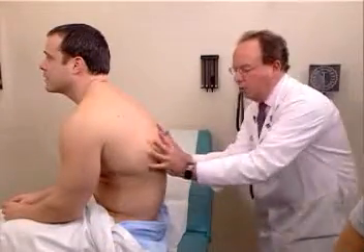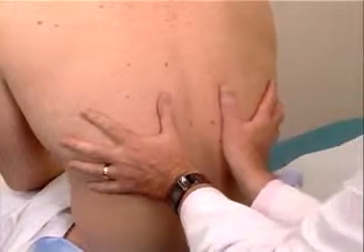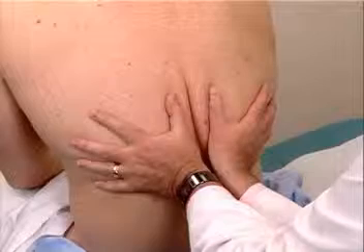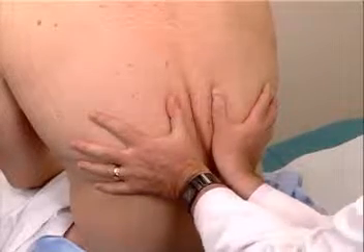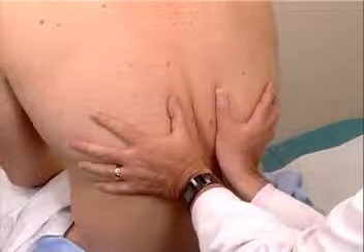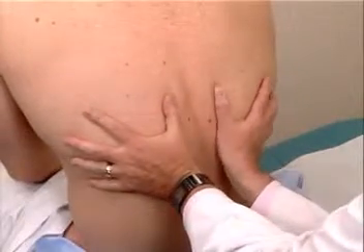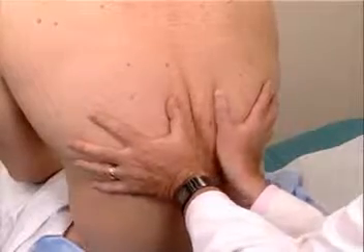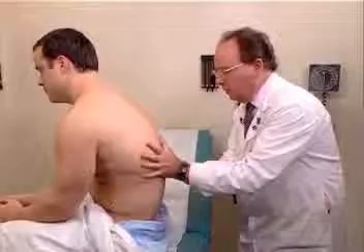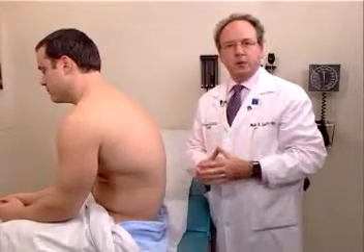In order to do that, we place our hands, fanning the fingers out along the intercostal space, bringing our hands in this fashion, and then asking the patient to take a deep breath, and watch what happens to the fingers as the chest expands. Take a deep breath. Out. Again. The symmetric excursion of your hands is indicative of symmetric chest excursion.